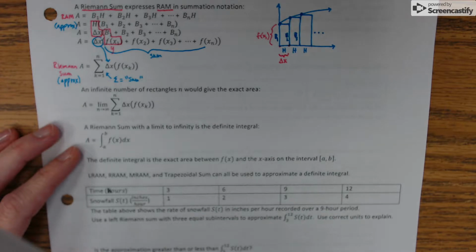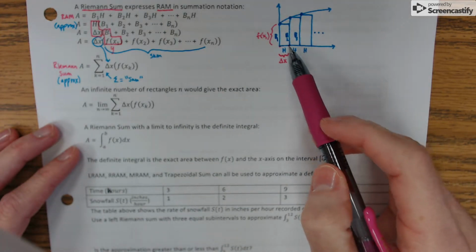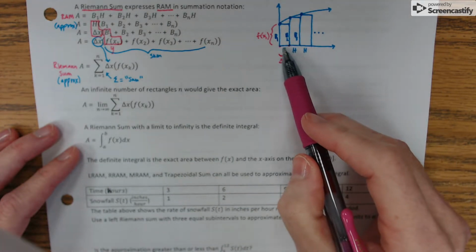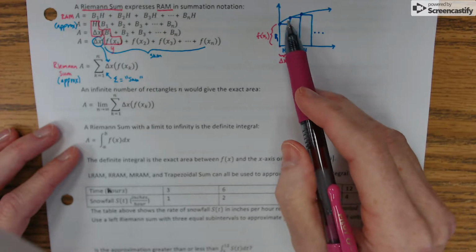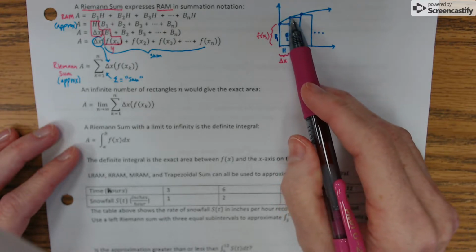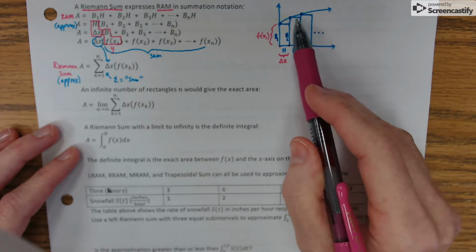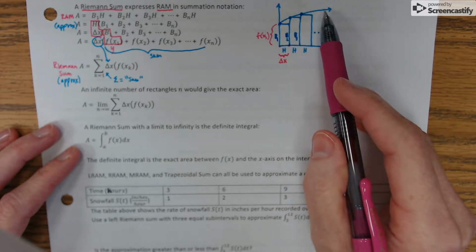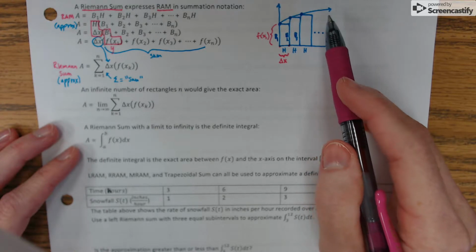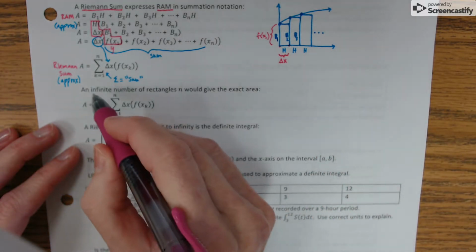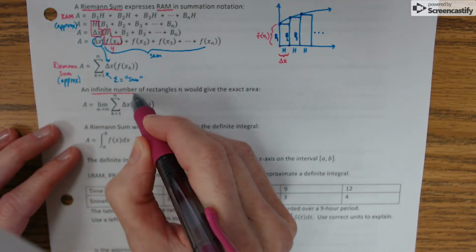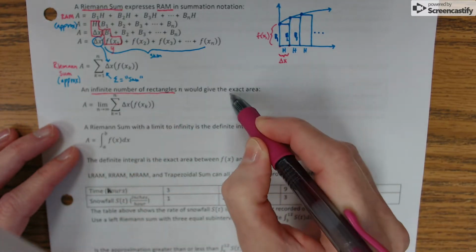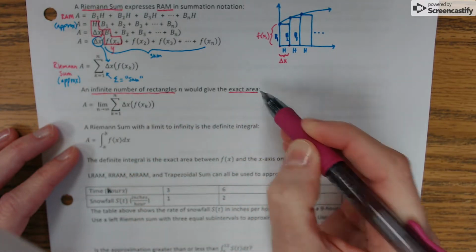So as mathematicians started to think about how can we get the exact area instead of just an approximation, they began to realize that if you started making the heights of your rectangles smaller and smaller, that the rectangles would fit closer and closer to the function until virtually you had no space left, and it would give you the exact area under the function. And theoretically, the only way to do that was actually to use an infinite number of rectangles. That would give you the exact area.